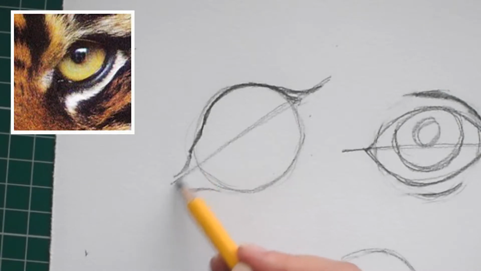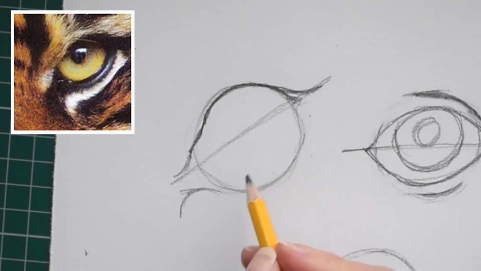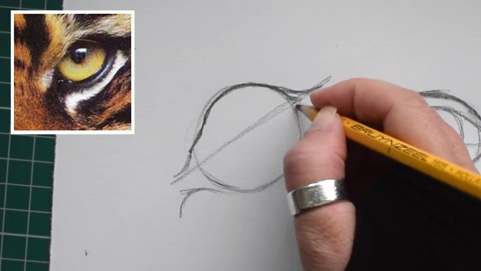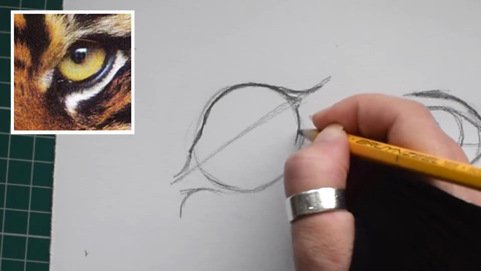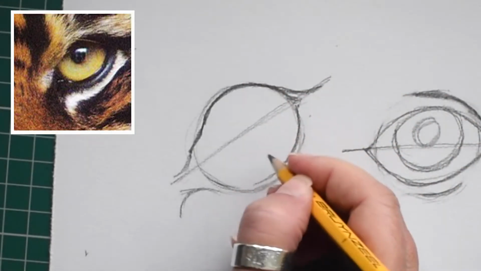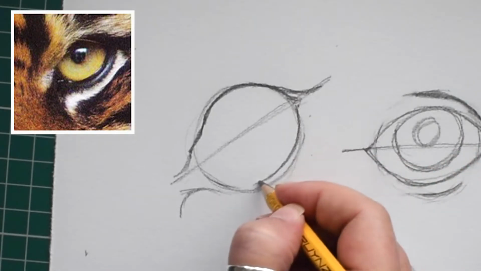Then we have a big triangle here of dark area, and that blends into the fur. And then underneath the eye we cut in a little bit, although it's still quite rounded if we compare it to a human eye.